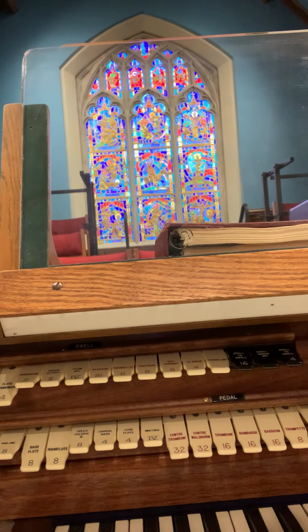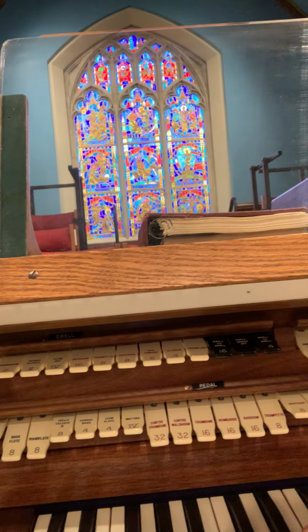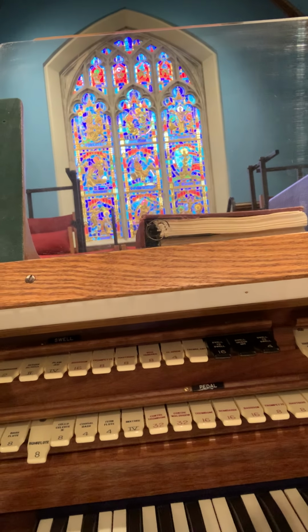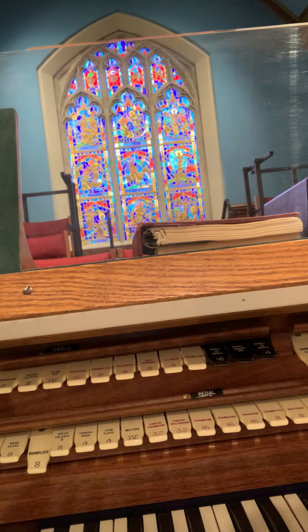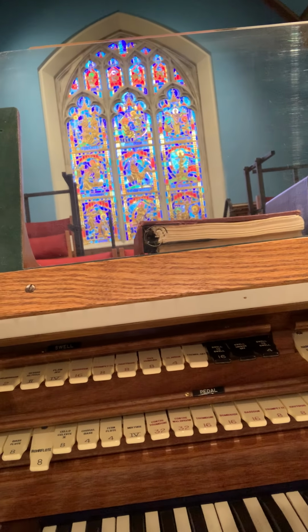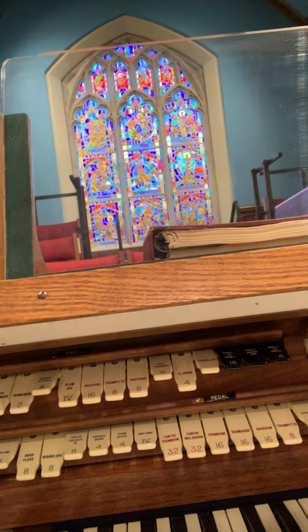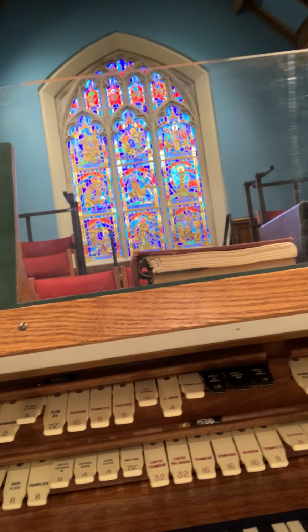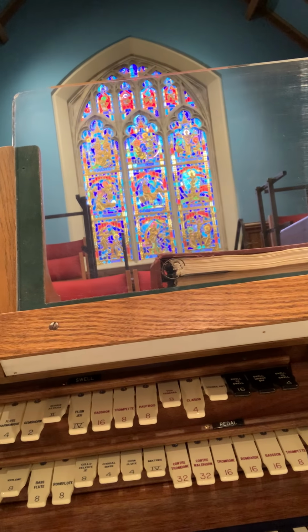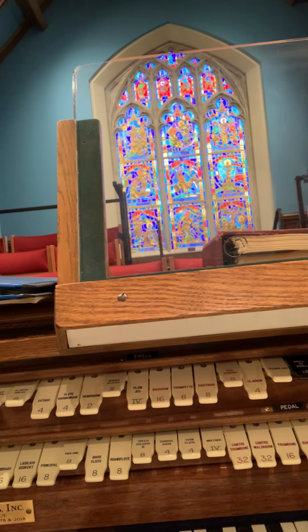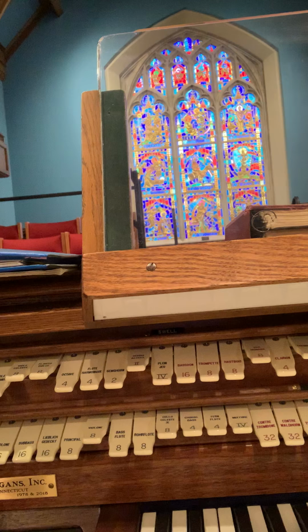And if I'm playing a piece and I need to change from something soft and I need immediately to get a lot of sound coming in, I can do that with the press of that button. Back to me.